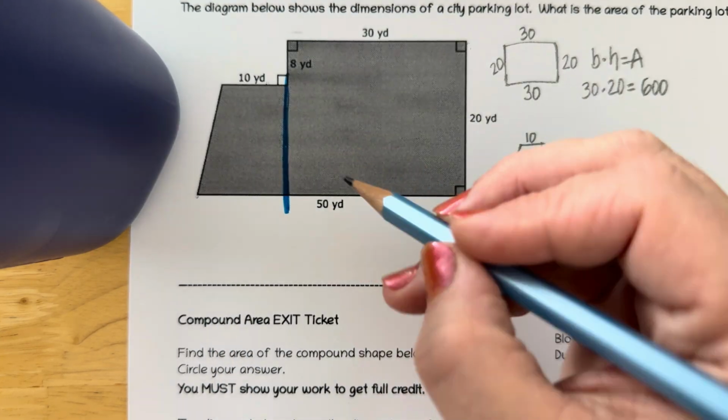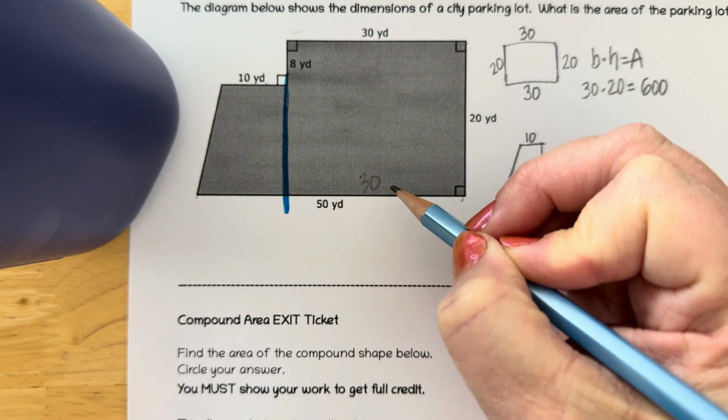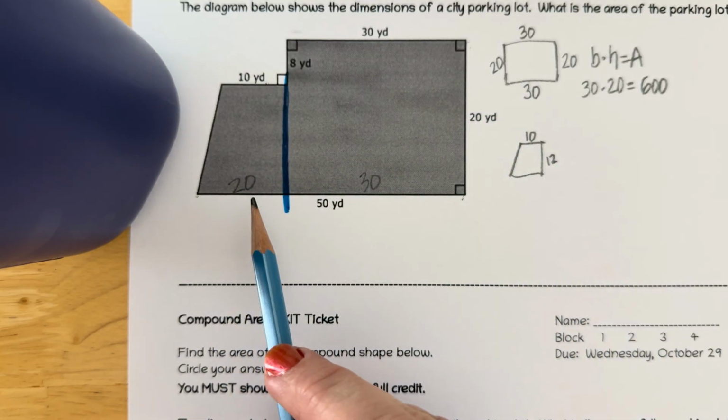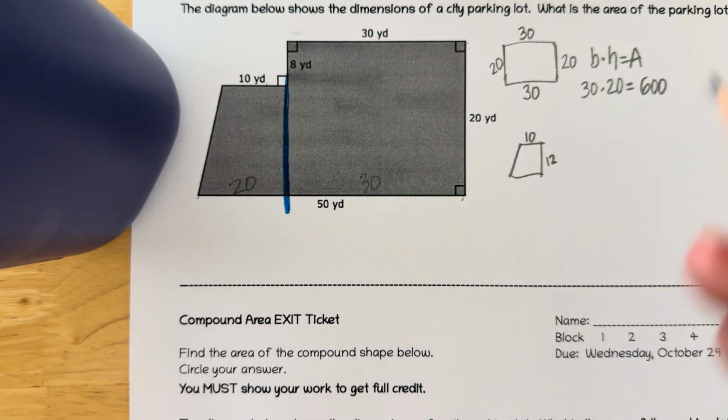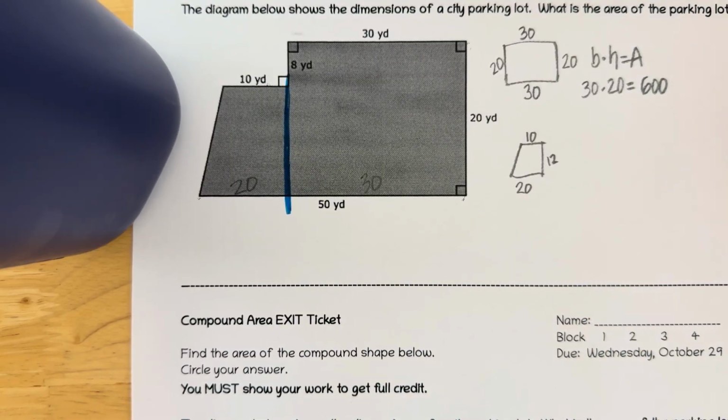On the bottom, down here at the base, from this corner to this corner is 50 yards. Well, I know that this part of the rectangle is 30 yards. So 50 minus 30 is 20. And if I add them two together, 20 plus 30, I get 50. So I know that the base of my trapezoid is 20.